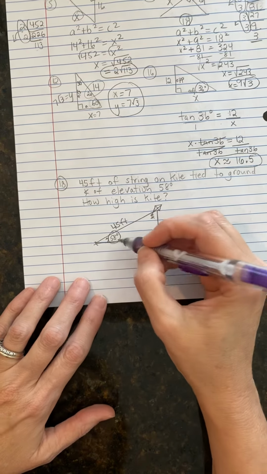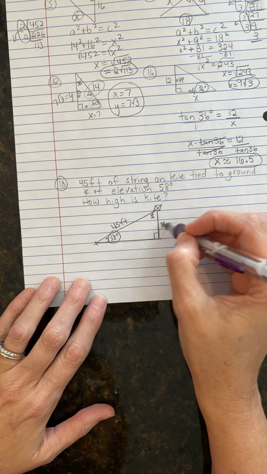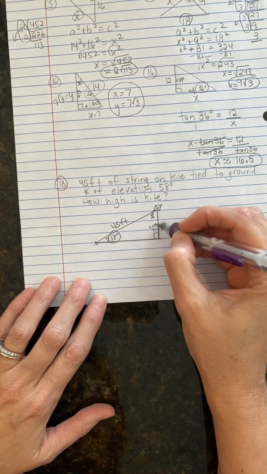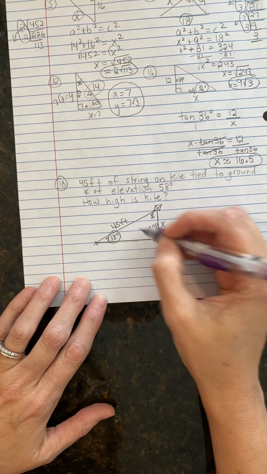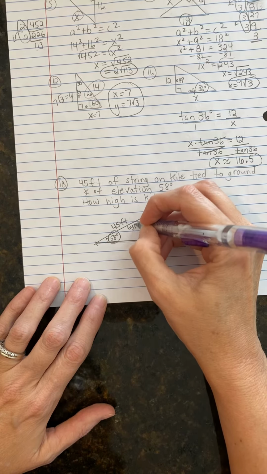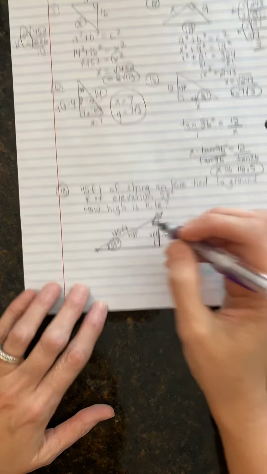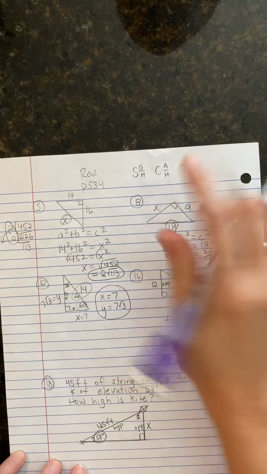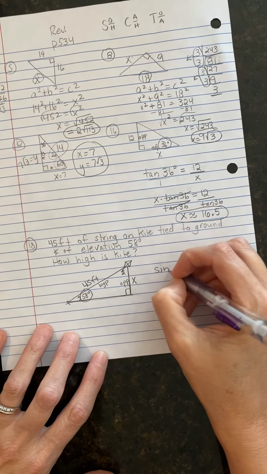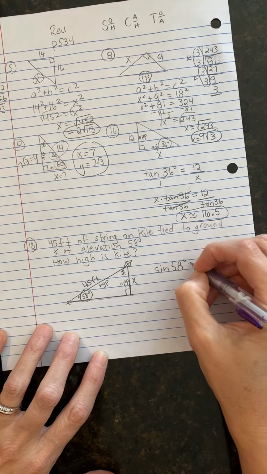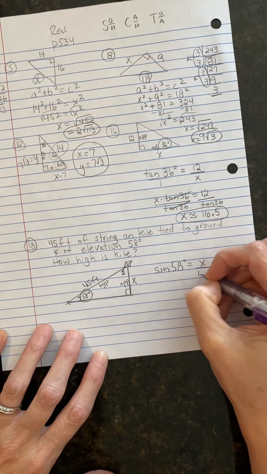So here's our angle of reference. We have a label across from the angle. This is opposite. We have a label across from the right angle. This is hypotenuse. Opposite and hypotenuse. If you look at these, opposite and hypotenuse is a sine. So sine of 58 degrees is equal to opposite over hypotenuse.